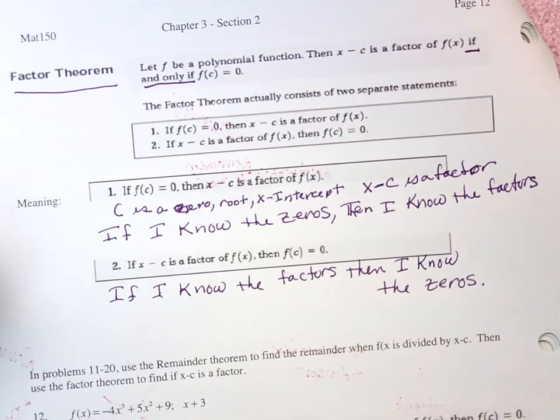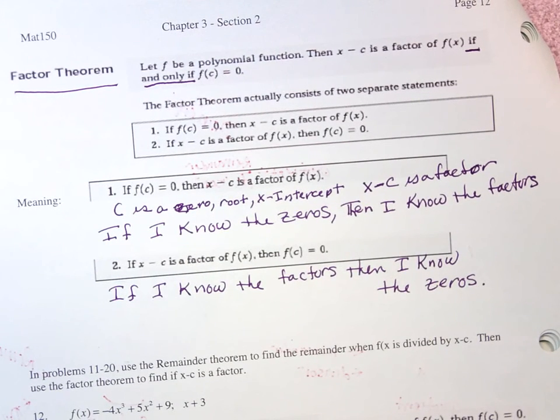That's what we started out with yesterday, where we had all of these in factored form. Then we set it equal to 0, then we solved for x. We got the list of zeros. The factors led to zeros. If I have the zeros, they lead to factors.